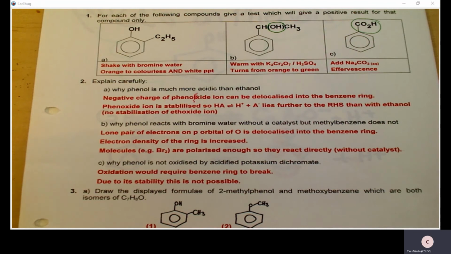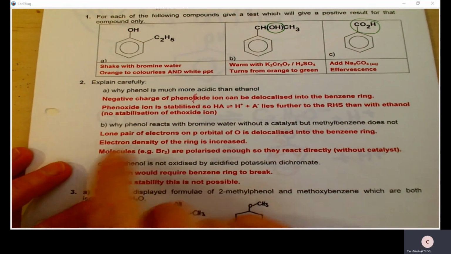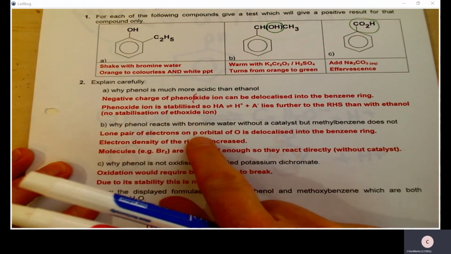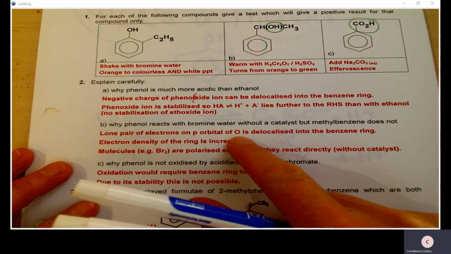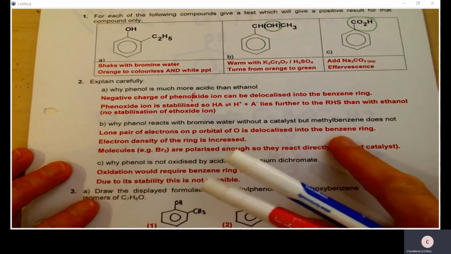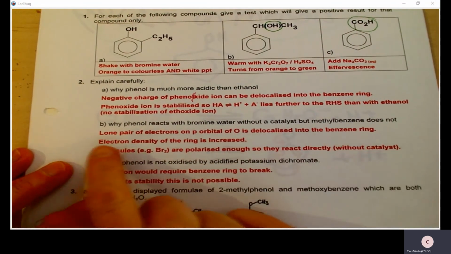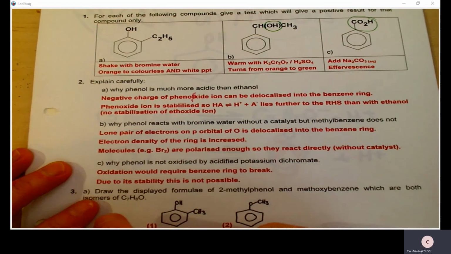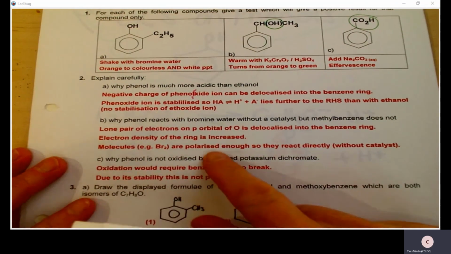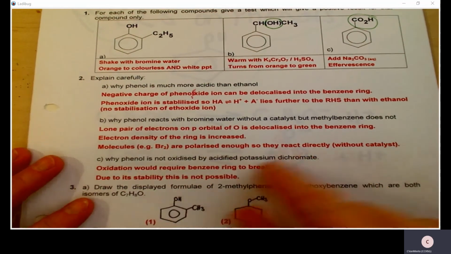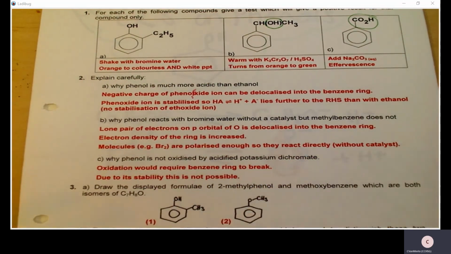Next, why phenol reacts with bromine water without a catalyst, but methylbenzene does not. This is essentially looking at why phenol is more reactive than benzene. Like on the previous question sheet, we need to explain that the lone pair of electrons on the p orbital of oxygen, not on the OH of oxygen, is delocalized into the ring. We need to explain that that increases the electron density. And then we could say that our bromine will be polarized enough, or attracted strongly enough, to react directly.